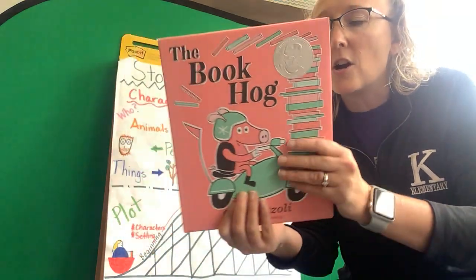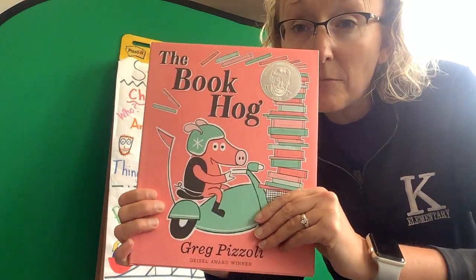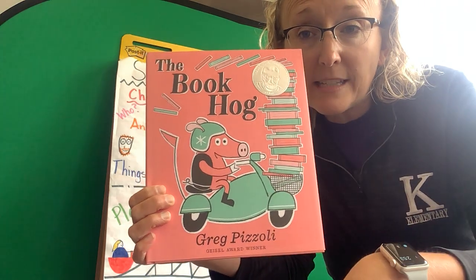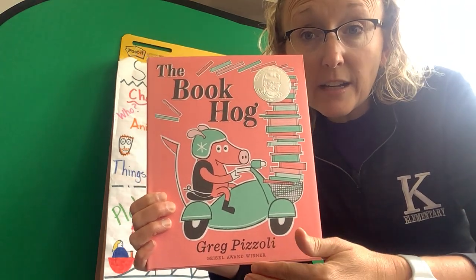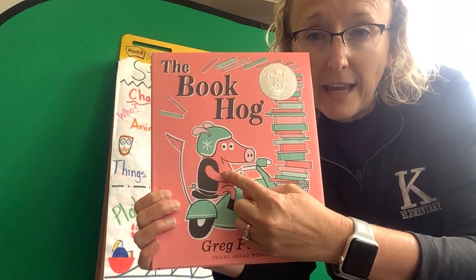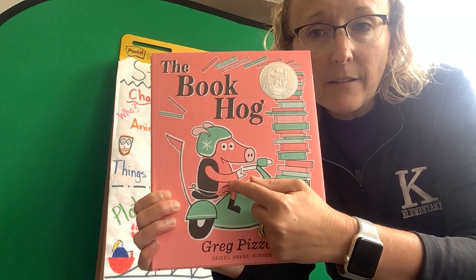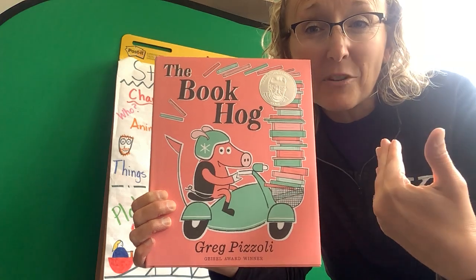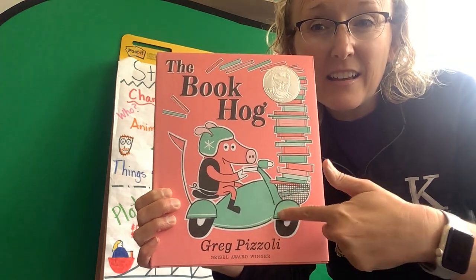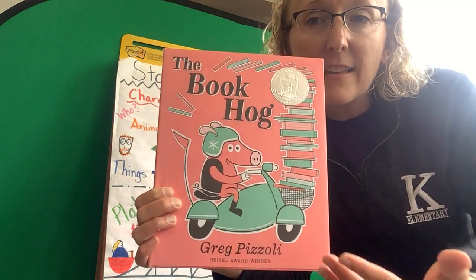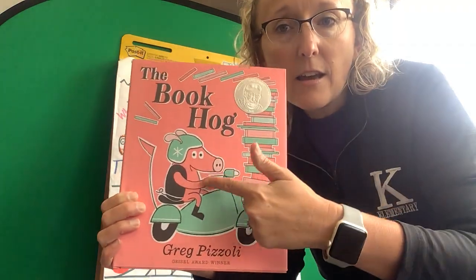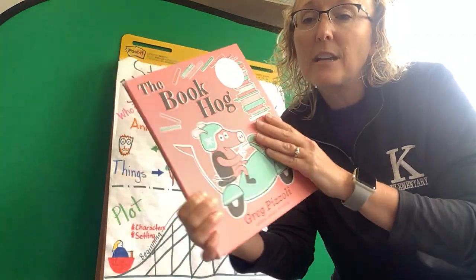Look at that, book hog. So this is funny because I can tell right now that the word hog has two meanings here. A hog is another word for a pig, right? A piggy is a hog, okay? But also somebody who takes everything and doesn't share. See all these books he has? They'll call him a hog. So he's hogging the books, but he's also a hog. So that's pretty clever right there.